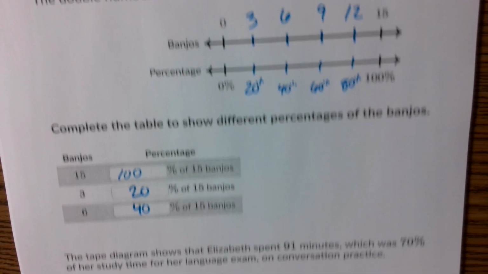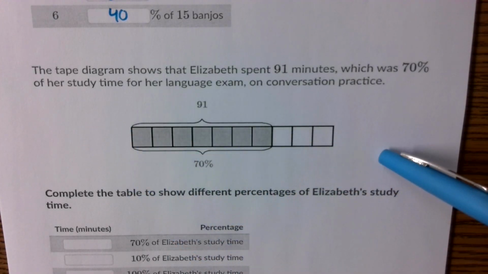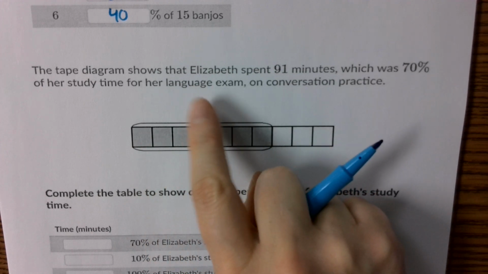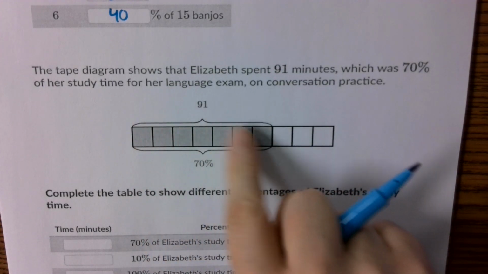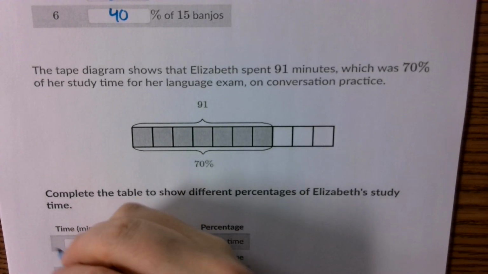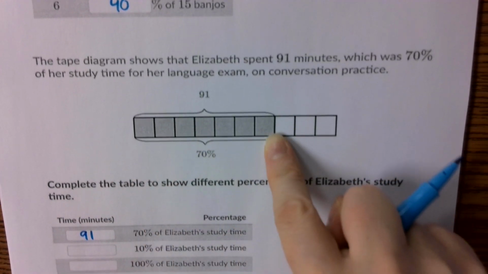Okay, and then down here at the bottom, this time instead of us getting a full 100%, they're saying that 70% of the data provided to you is 91 minutes. So 91 minutes represents 70% of the data. So when we're looking at 70%, we're going to put in 91. 70% of it is considered to be 91.